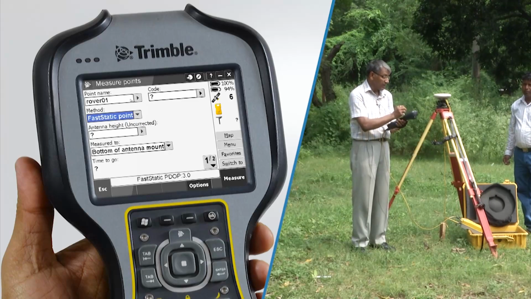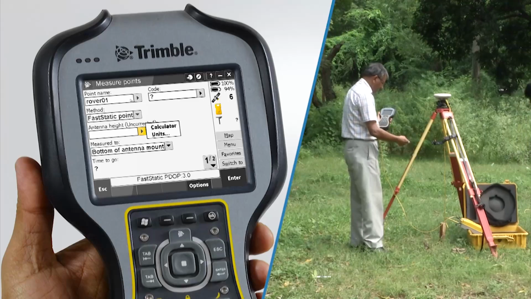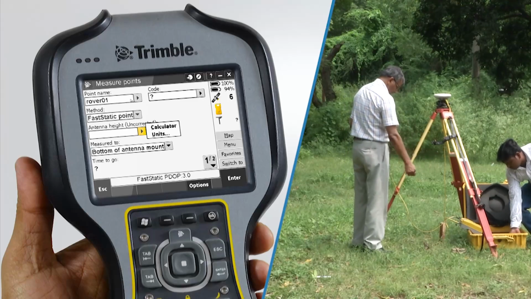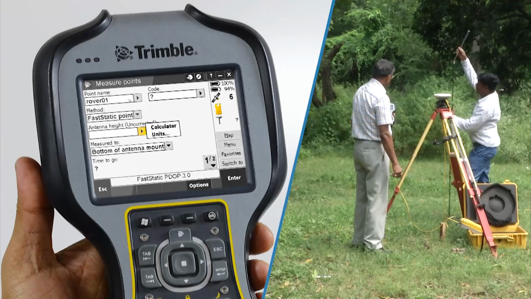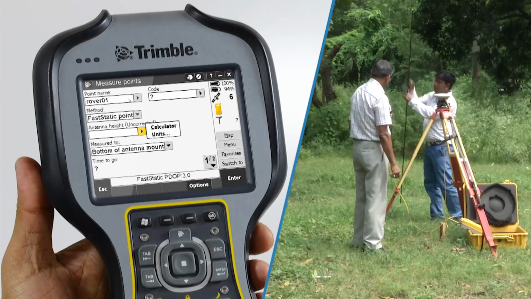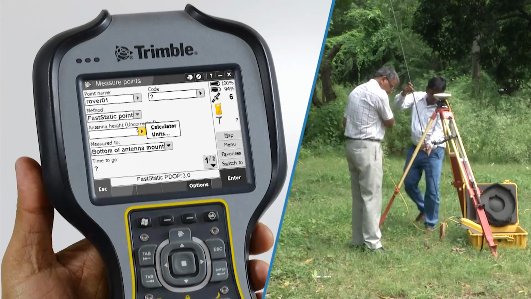Antenna height: again we have to measure the height of the antenna using the appropriate measuring stick.